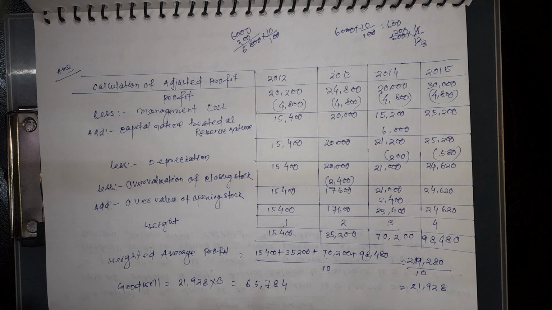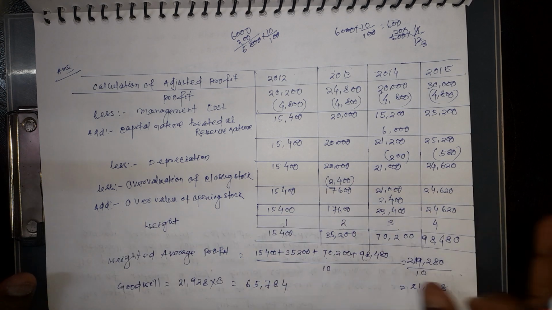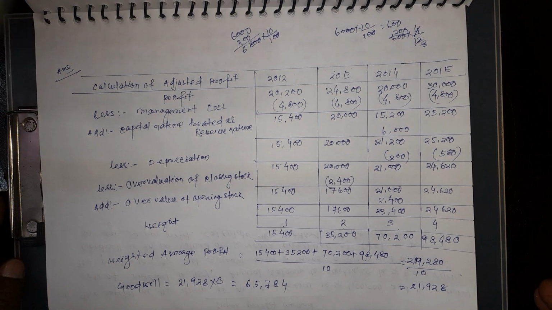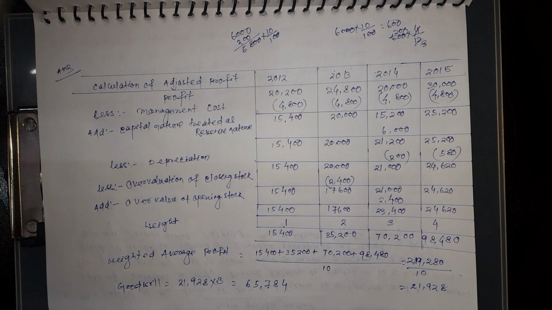Clear? So this is the different treatment in this question that I explained, and I hope all of you got it. In the next video I will explain the super profit method.